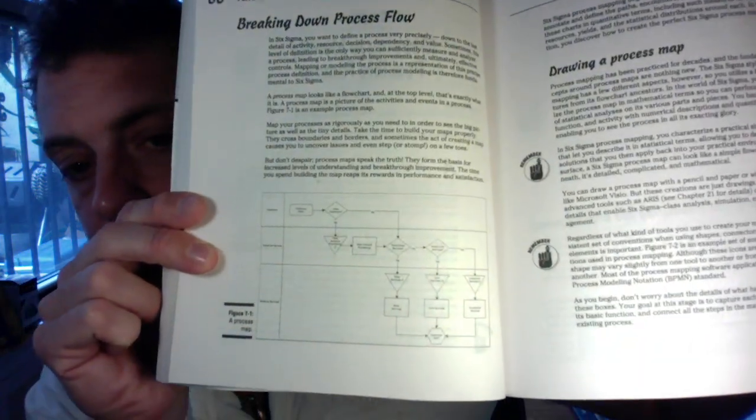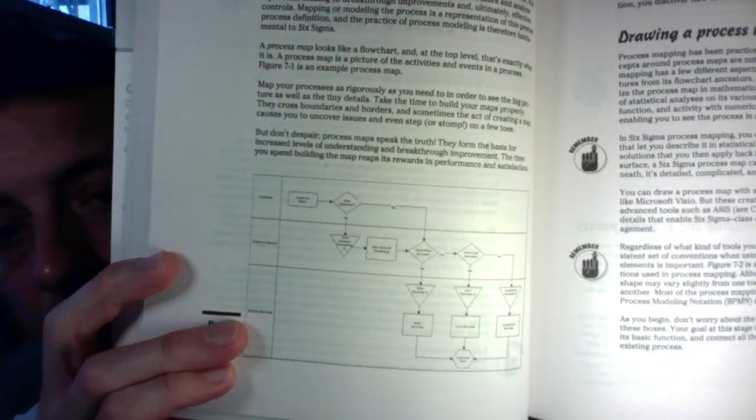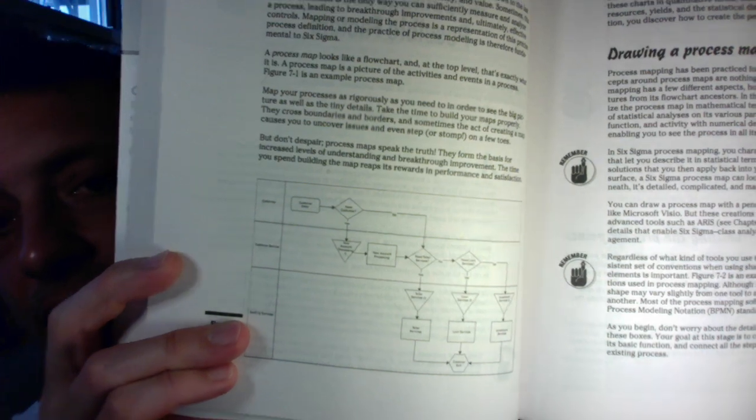And the font is kind of thin, so you might not be able to get it. Yeah, I can't get this one. Sorry. You gotta buy the book.